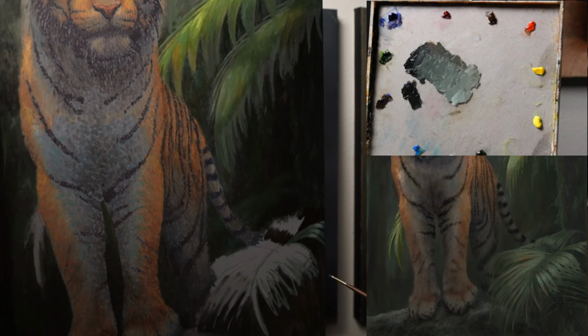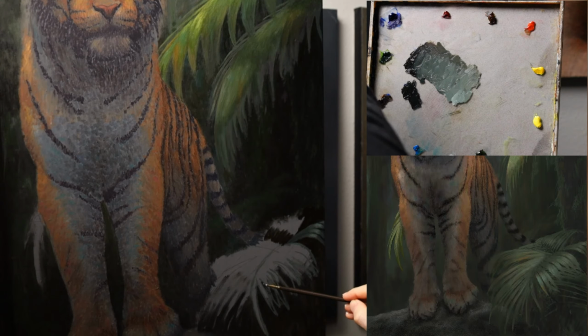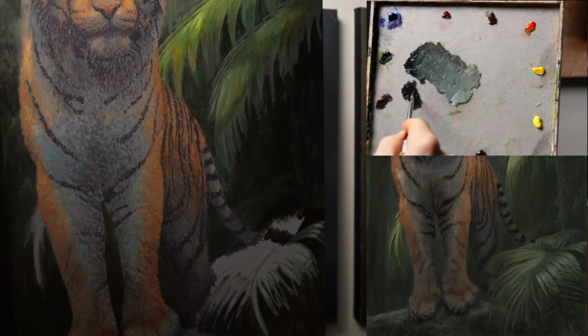So I think what I'll do is just kind of an outline here, or at least in some of these places that are deeper into the spaces of these fronds. I'm going to keep it dry and kind of scrub it on.